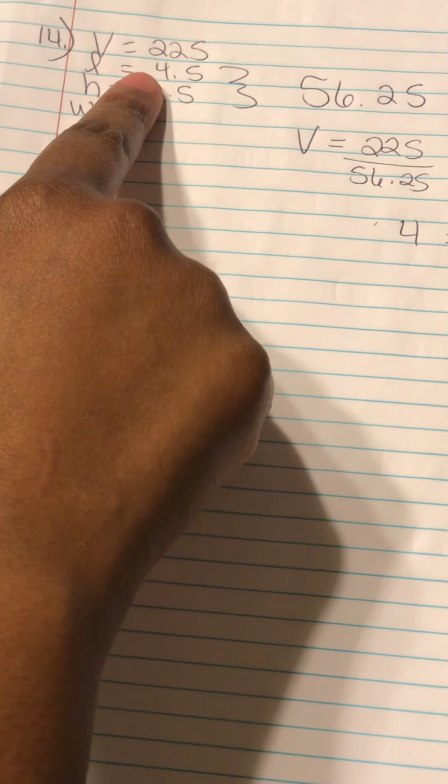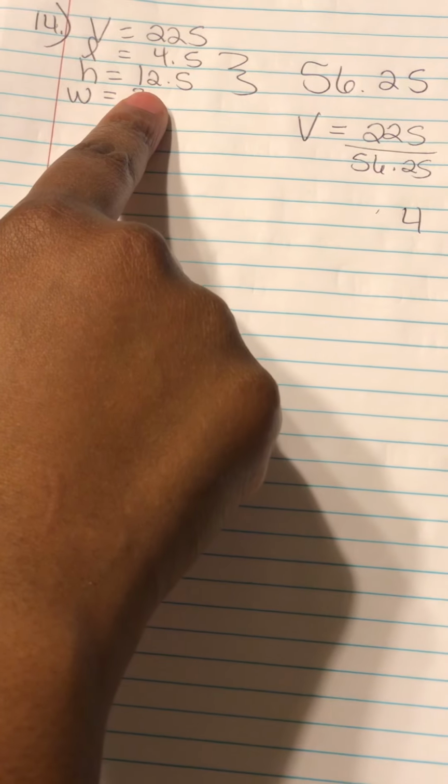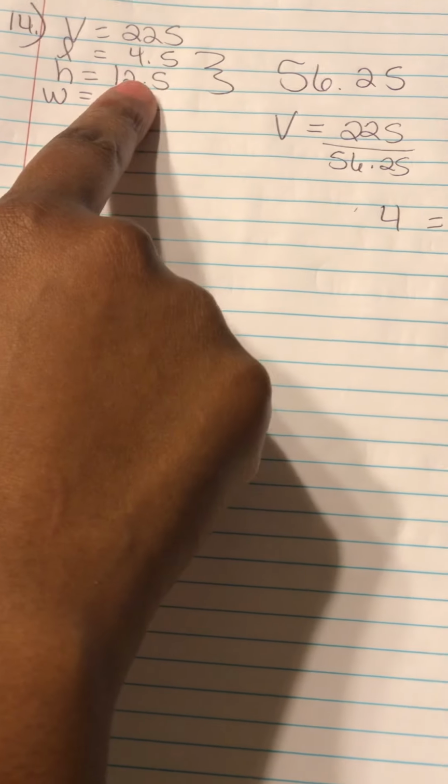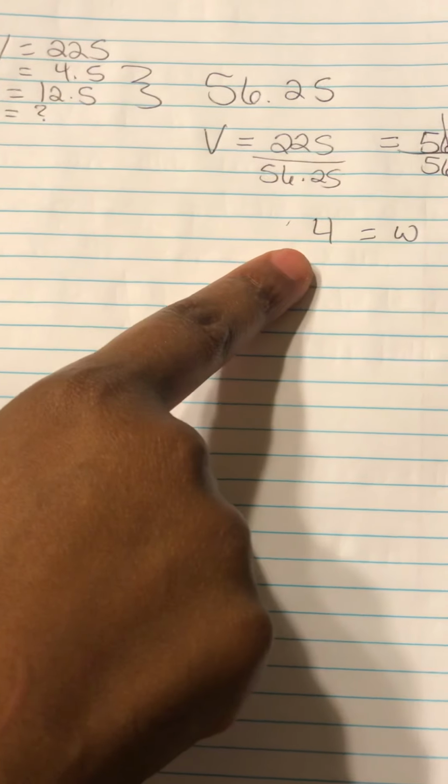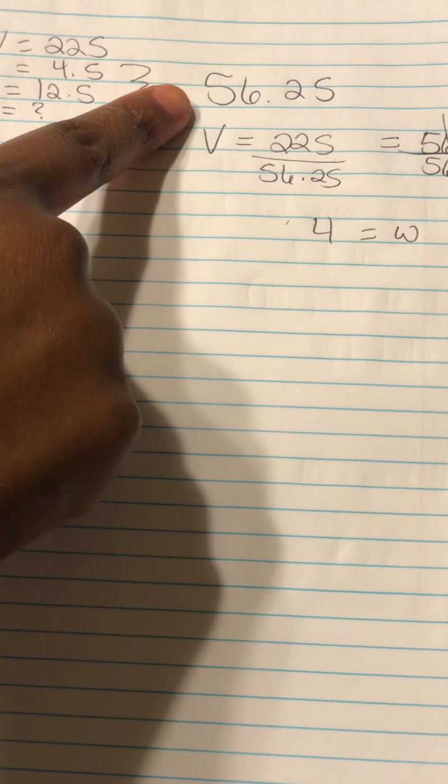Ms. Molliger, where did you get 56.25? Well, if you look back at our notes that we have here, 56.25 came from multiplying the length times the height. We multiplied the length times the height, and then you do the volume 225 divided by that to get 4. And when I say that, I'm talking about the product between the length and the height.